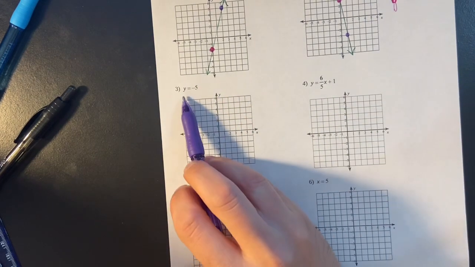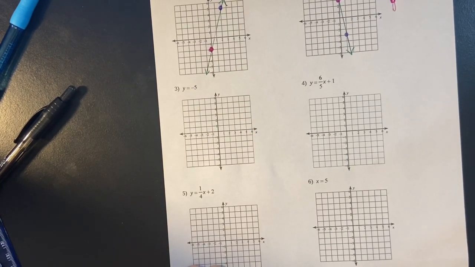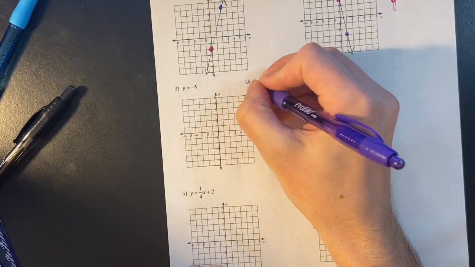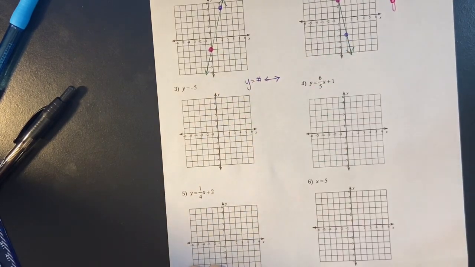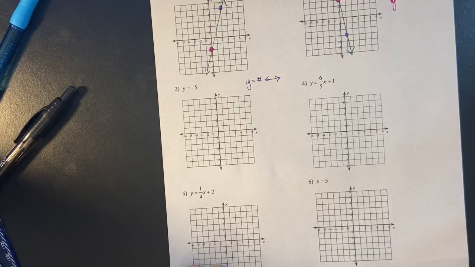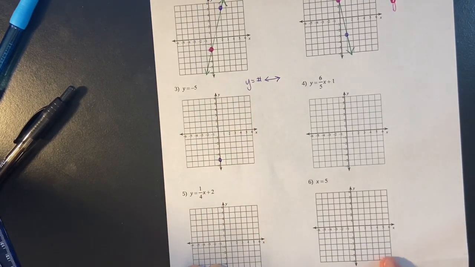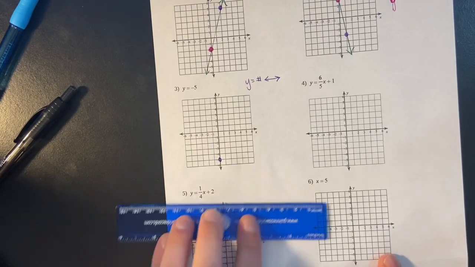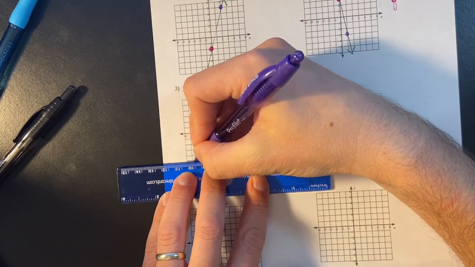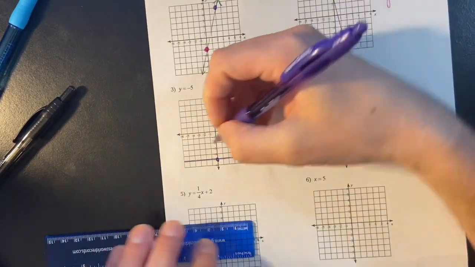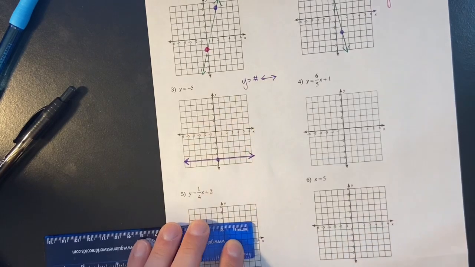Is y all by itself? But there's no x. Fun fact, y equals just a number is a horizontal line. So I'm going to find -5 on the y-axis, put a dot there, and draw a straight line through -5. That was a fun fact, and an easy one to boot.